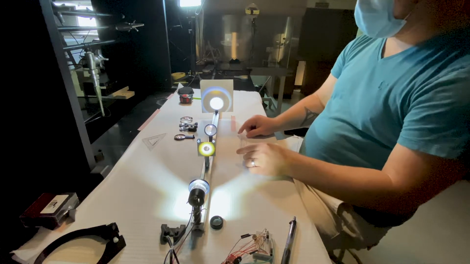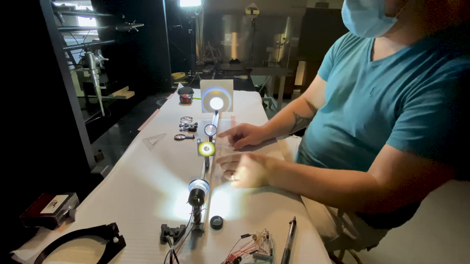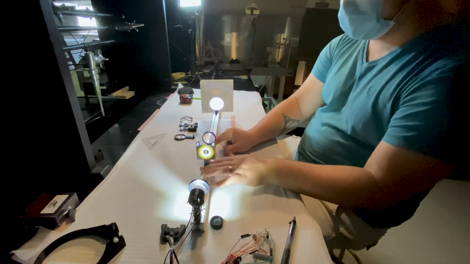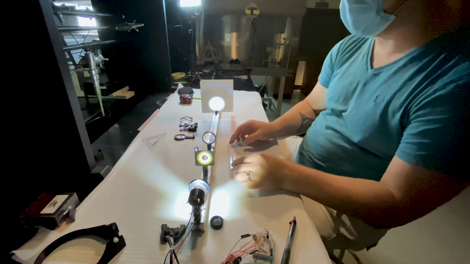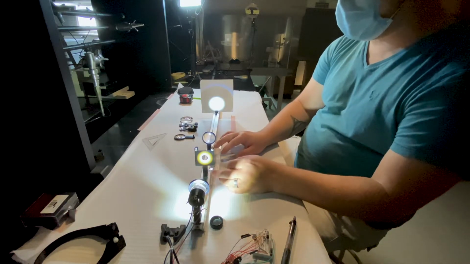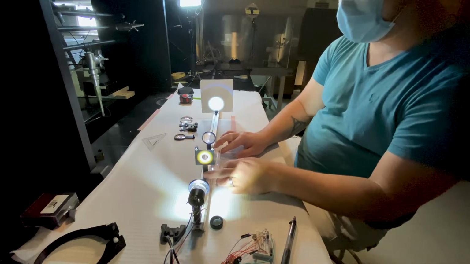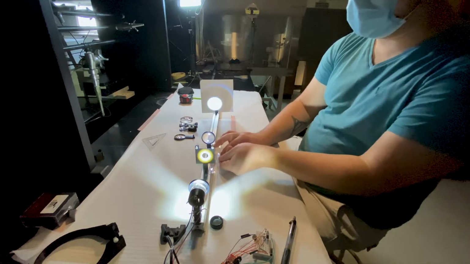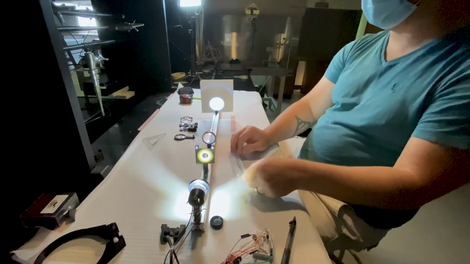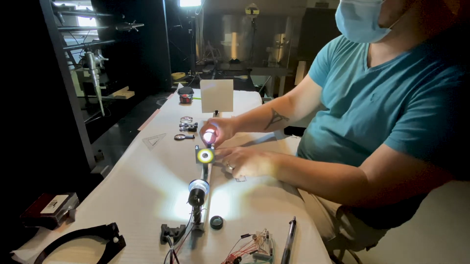So to make the math easier, let's mount our sample around, we'll say 100 millimeters or so away from the lens, right? So we know that the focal length is 70 millimeters away, and we're mounting this a little bit outside of that.